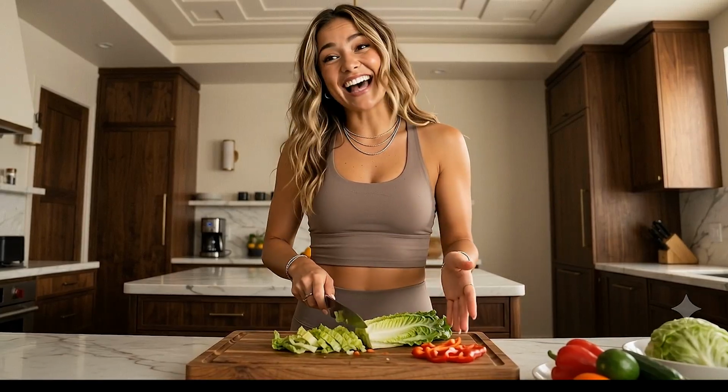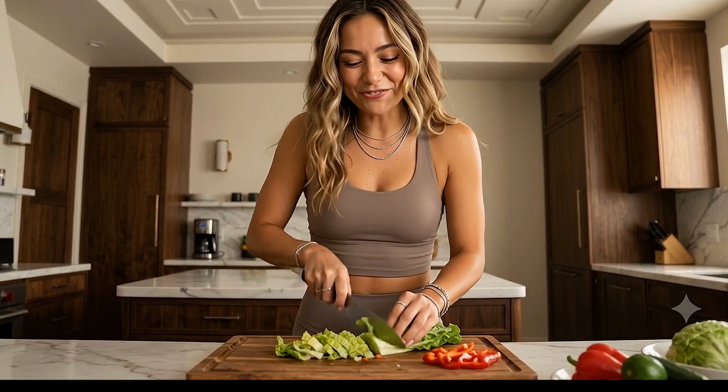We're dancing and chopping, I haven't a clue. This salad is lovely. I made it for you.